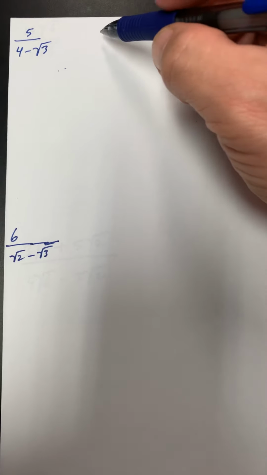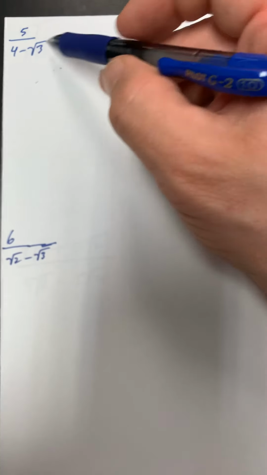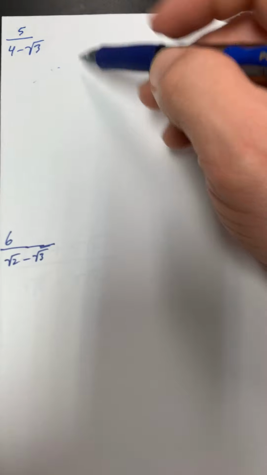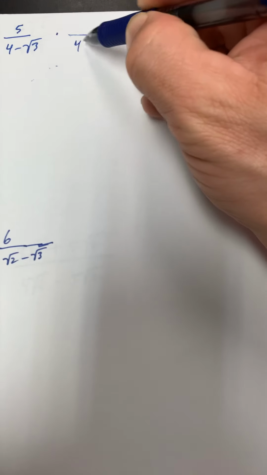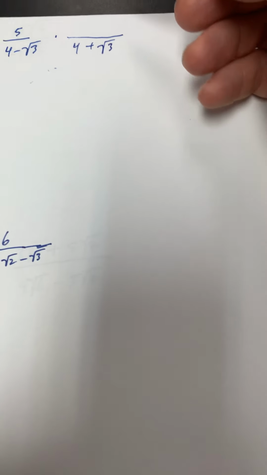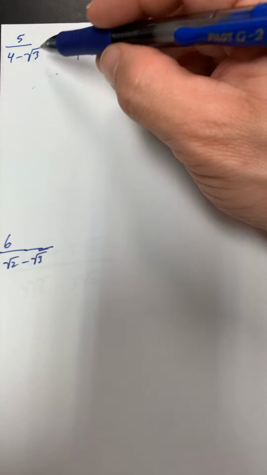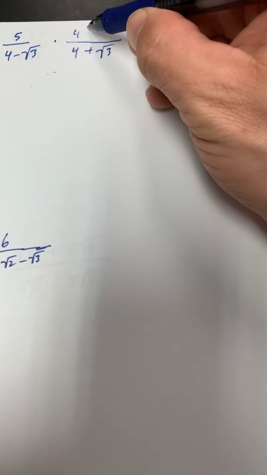We're going to take the conjugate of this denominator, which is 4 plus the square root of 3, and we're going to multiply the denominator and the numerator by that.